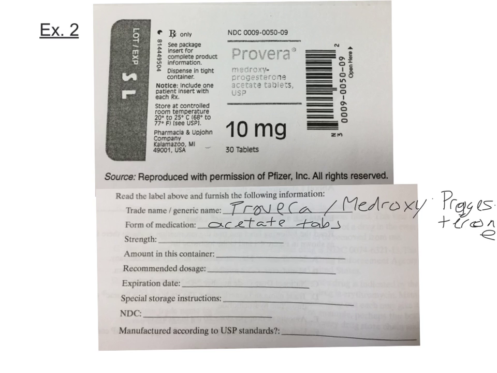Strength. That's kind of like the dosage amount. Right here where it says 10 milligrams, if it's in tablet form, anything that is printed largely in milligrams tells you how much is in each tablet. So that's 10 milligrams per tab. The amount in this container is 30 tablets, so 30 tabs. The recommended dosage says see package insert for complete product information. So we would just write see insert.